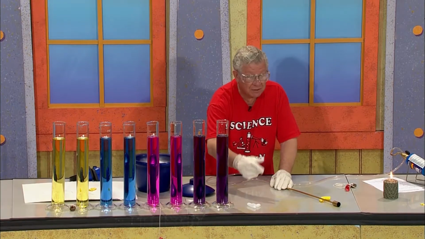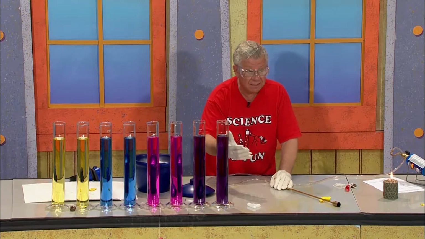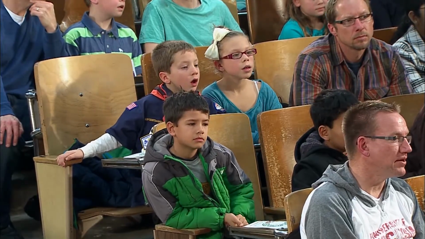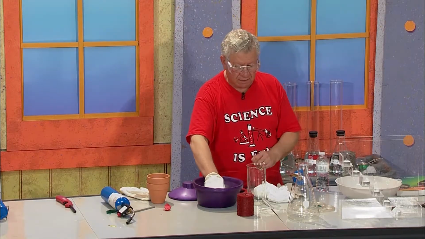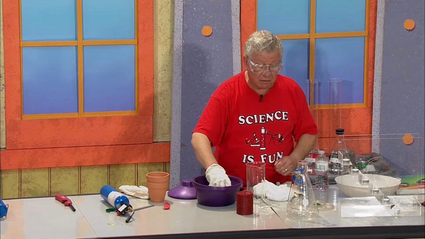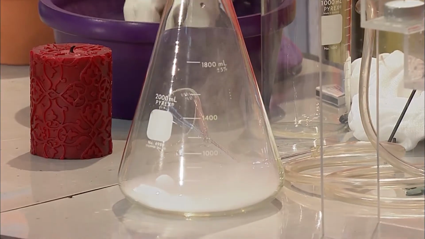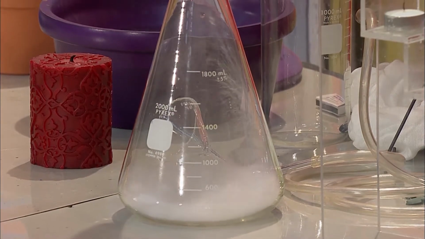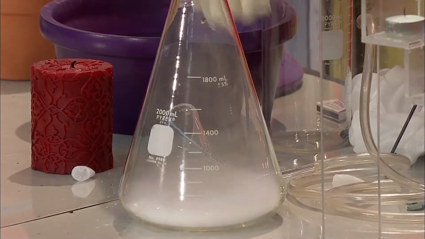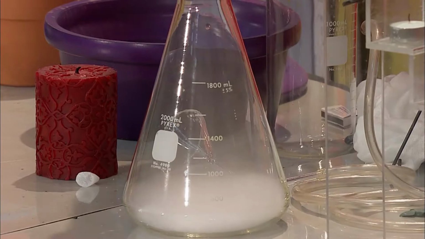Why can't we see it? Because carbon dioxide gas is colorless, and it's also odorless. It has no smell. I'm going to take chunks of dry ice and put them in this conical flask. We call it an Erlenmeyer flask. And this dry ice will sublime inside the flask and outside the flask.